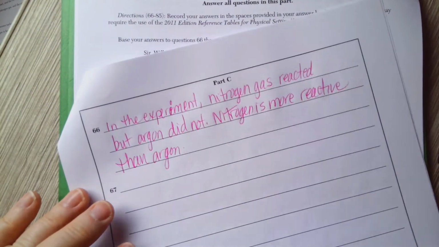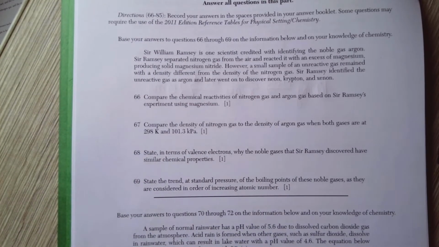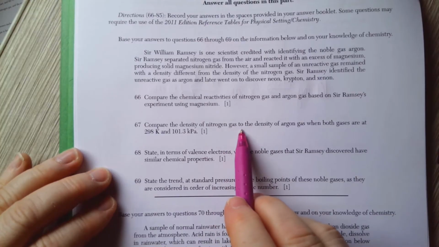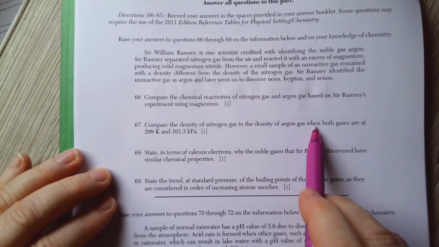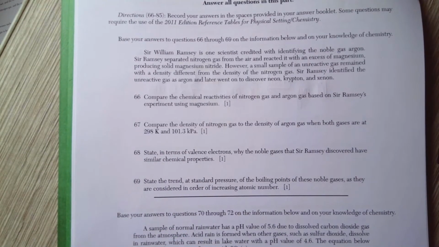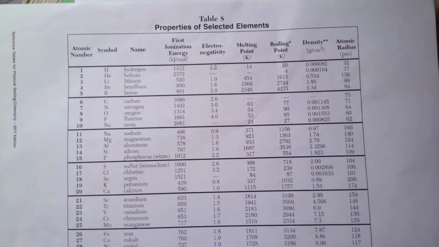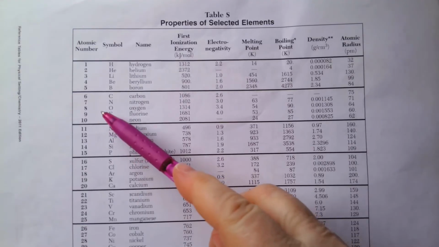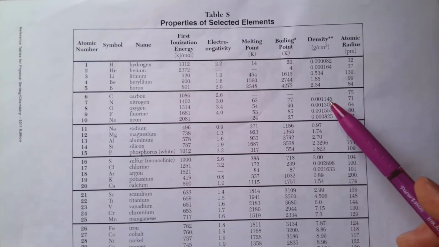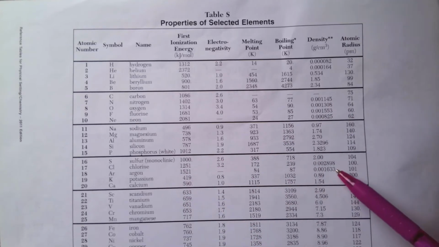Okay, there we go. Next one, we have another long one. I have 2 long ones and a few in a row. Compare the density of nitrogen gas to the density of argon gas when they're at 298 Kelvin and 101.3 kPa. The question mentions nothing, which means probably what? Can you guess? Yes, I need a reference table. So I need to go to the reference table. I have a density column. The density of nitrogen is this, and the density of argon is this.